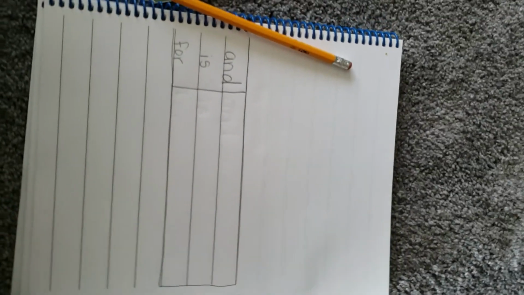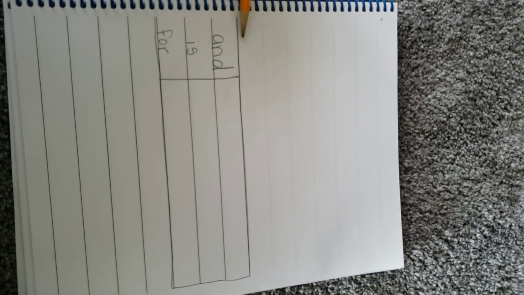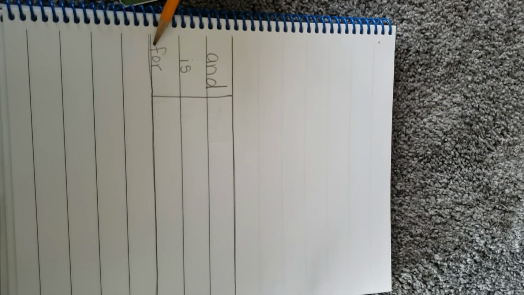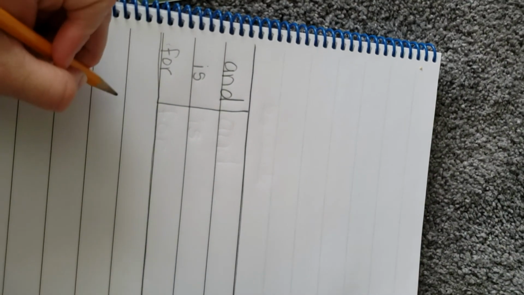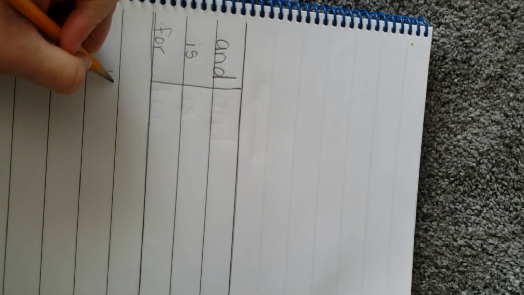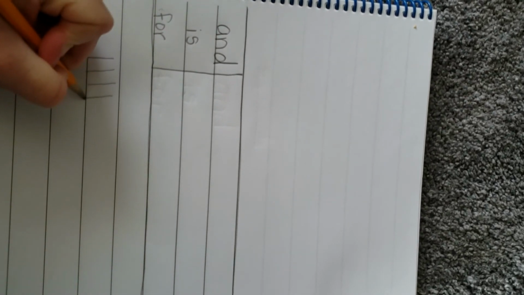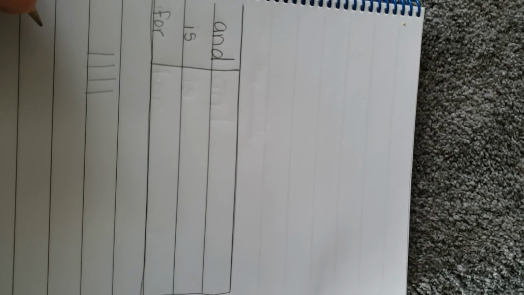Okay, so I have created a sheet in my journal that has the 3 sight words that we've been working on. And as I read the story today, I'm going to make tally marks. Remember that a tally mark is just a line. So every time I see a word, I'm going to make a line. Okay? And when I get 4 lines drawn, and then I see another one.